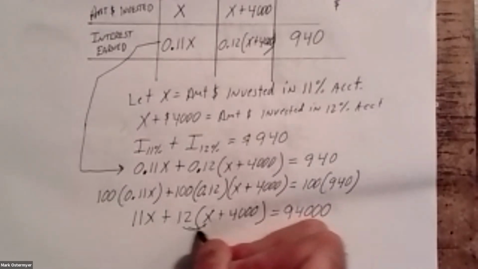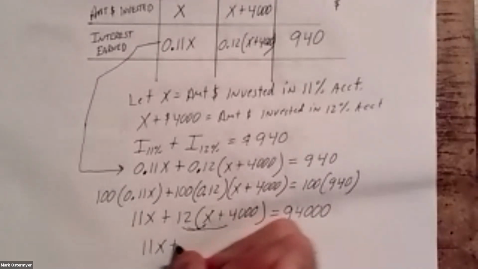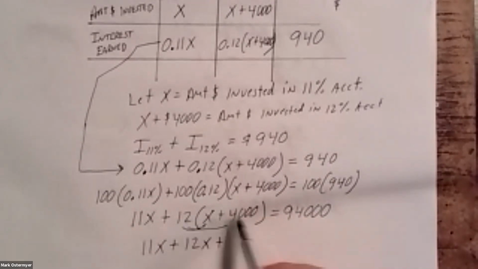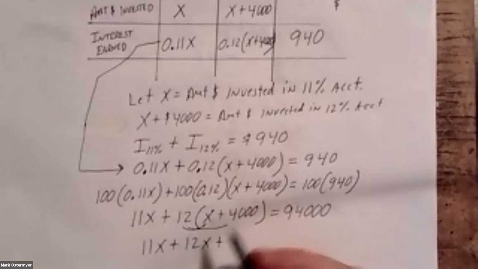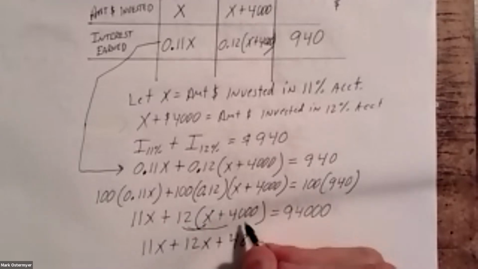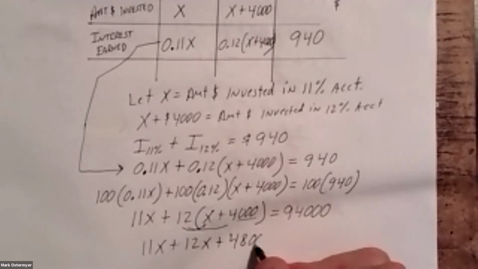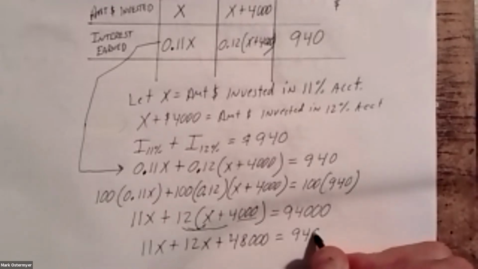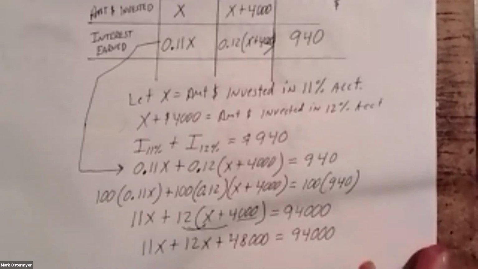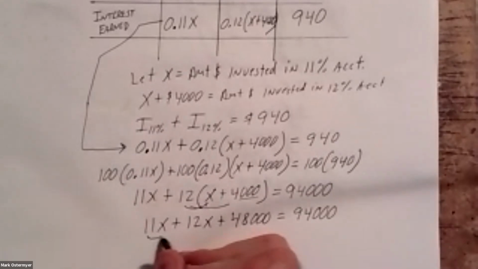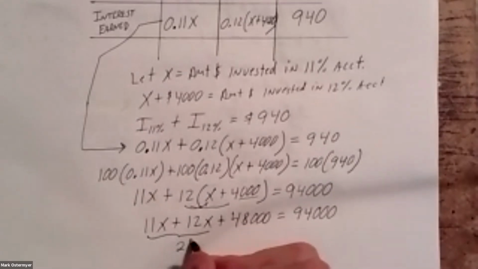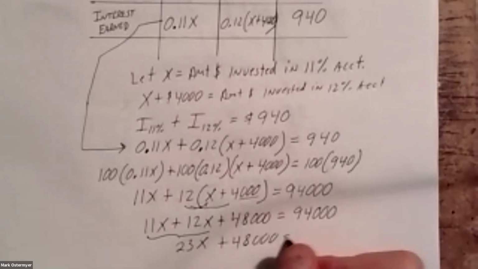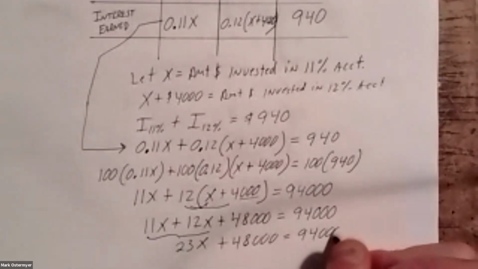Distributing inside the parentheses, we have 11x plus 12 times x is 12x, plus what's 12 times 4,000? 4 times 12 is 48. Write the 48 down and then tack on 3 zeros, 48,000. That's equal to 94,000. Now to solve for x, we simplify the left side: 11x plus 12x combine to give you 23x, plus our 48,000 is equal to 94,000.